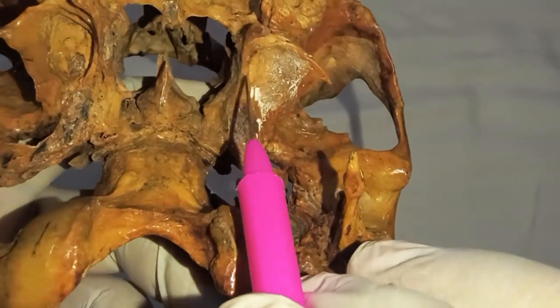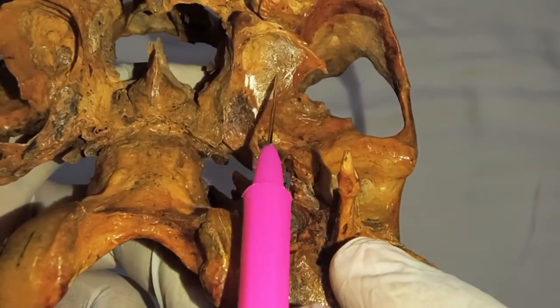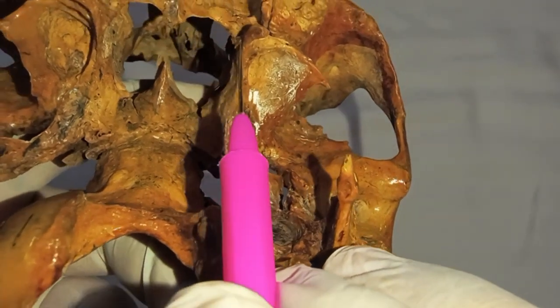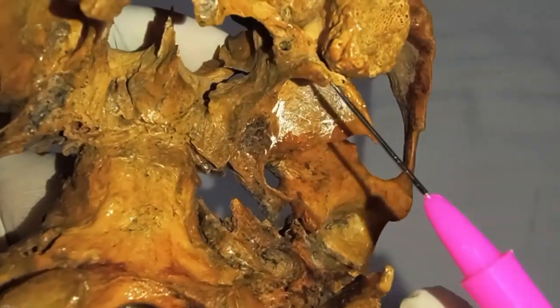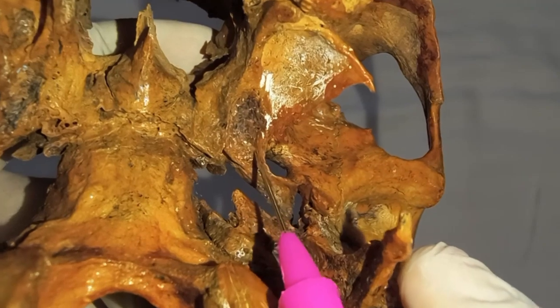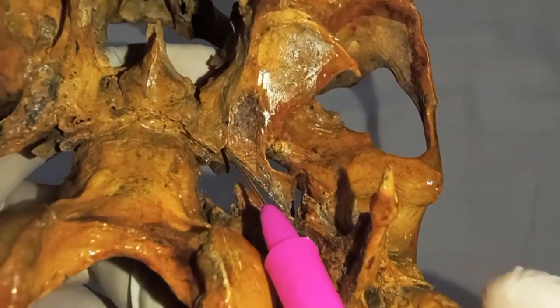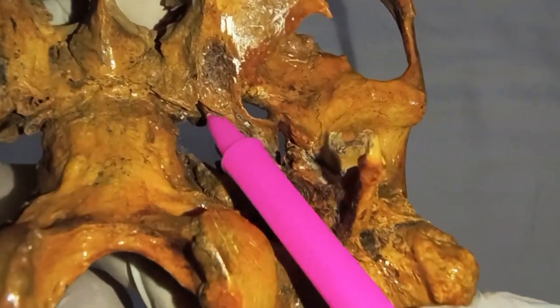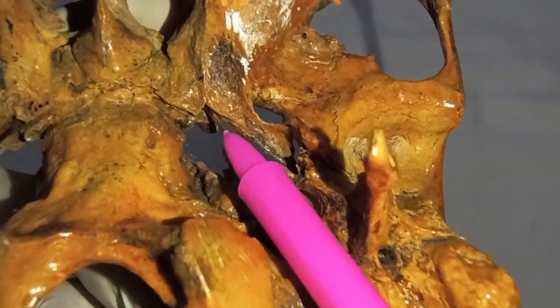We can see two pterygoid plates. This is the medial pterygoid plate and the lateral pterygoid plate. Medial pterygoid plate inferiorly has this bony extension called the pterygoid hamulus, and superiorly it has a triangular fossa. This is called scaphoid fossa. Superior to that, we have this canal. This is called pterygoid canal, and the nerve and artery of the pterygoid canal pass through it.